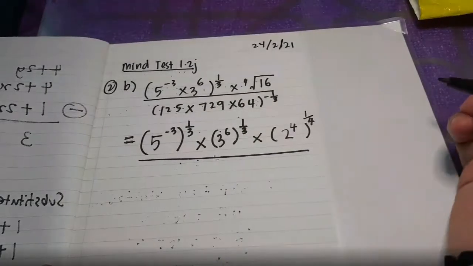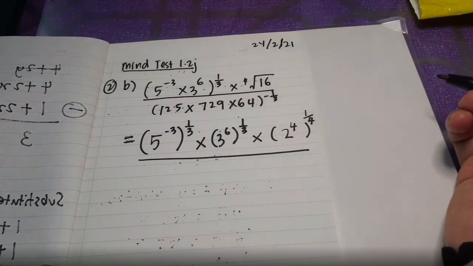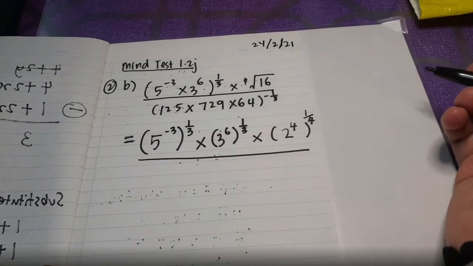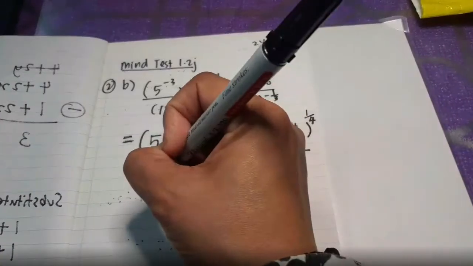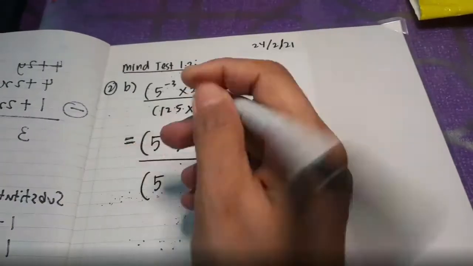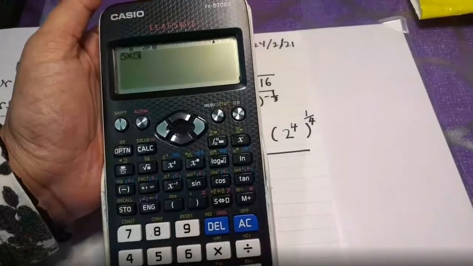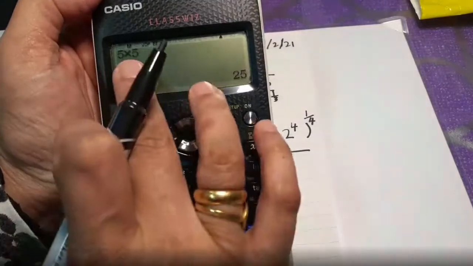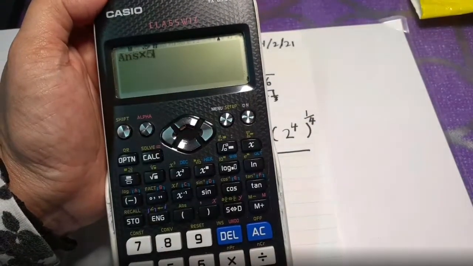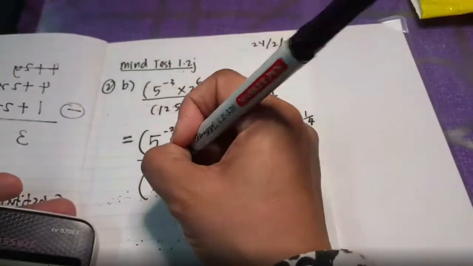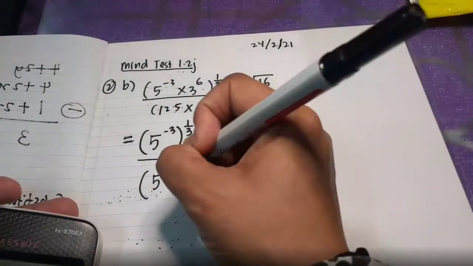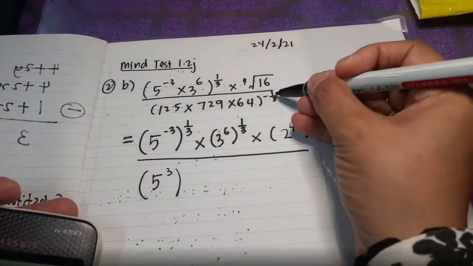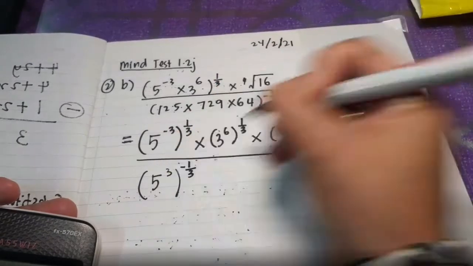Over 125. What is the smallest base for 125? 5. Yes, very good, 5. 5 power of what? So 5 multiply 5, 25. This is 5 power of 2, 25. Multiply 5. So 125 is 5 power of 3. Okay, close the bracket. Okay, I multiply with negative 1 over 3.